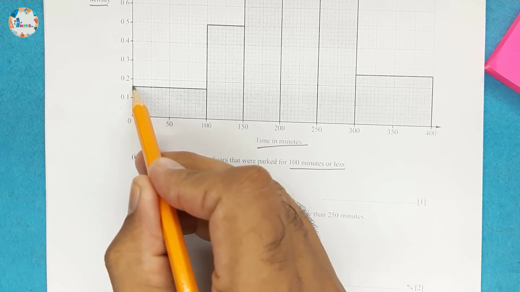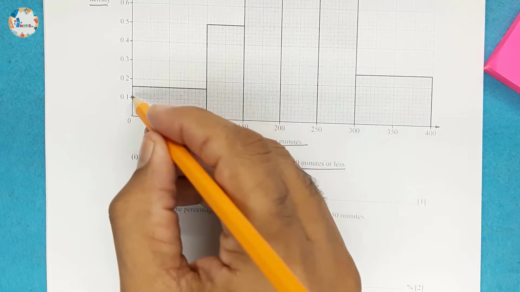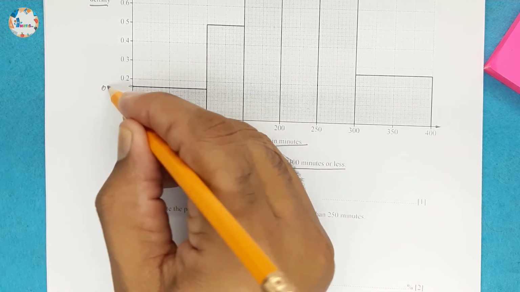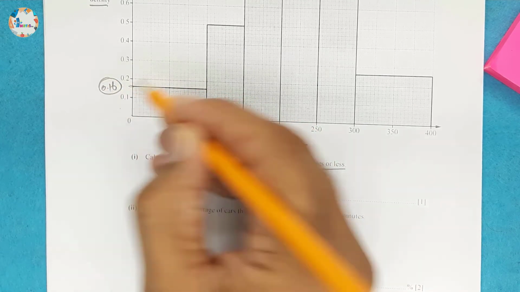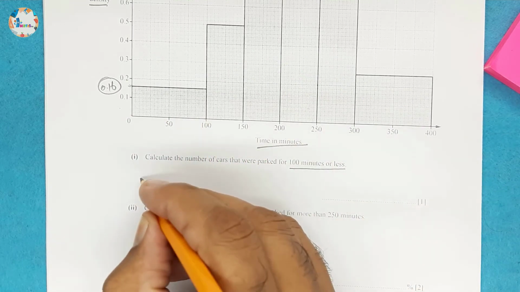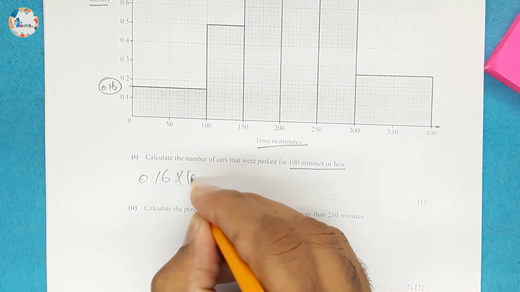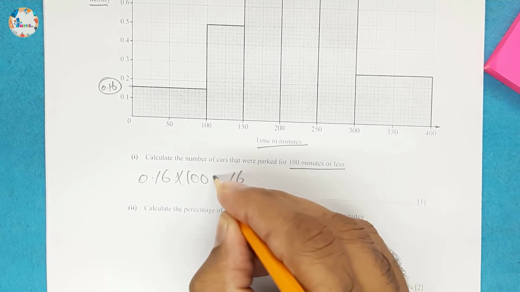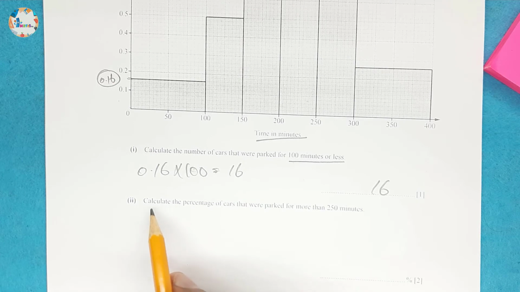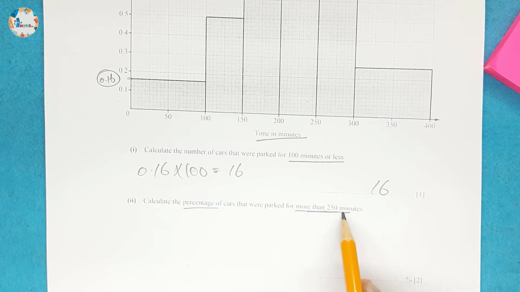Frequency density is 0.16, and this will be the frequency density, and this class width is 100. So we can write 0.16 multiplied by 100 will be equal to 16, and 16 cars will be the answer for this. Then second part, calculate the percentage of cars that are parked more than 250 minutes.